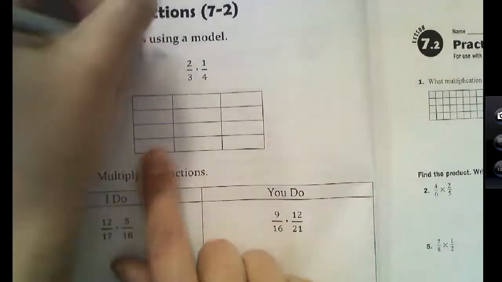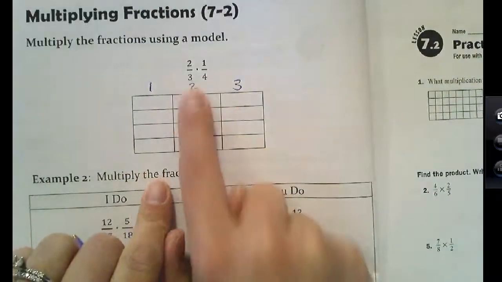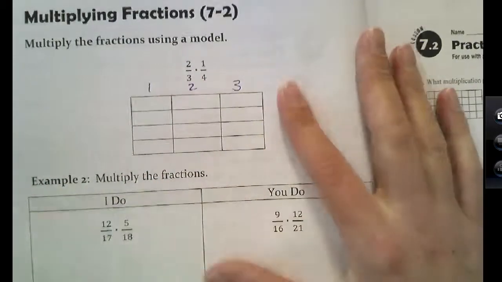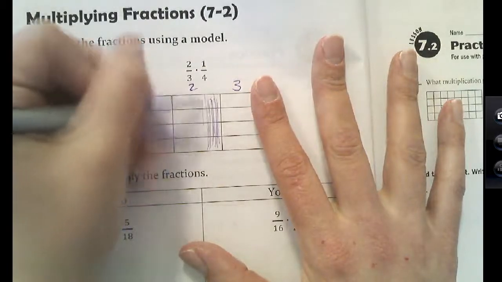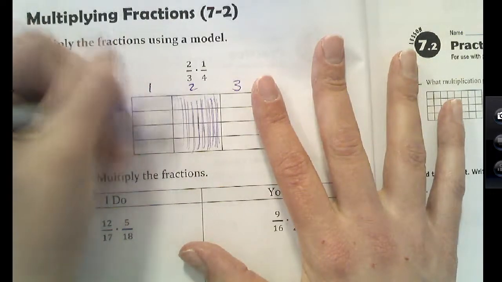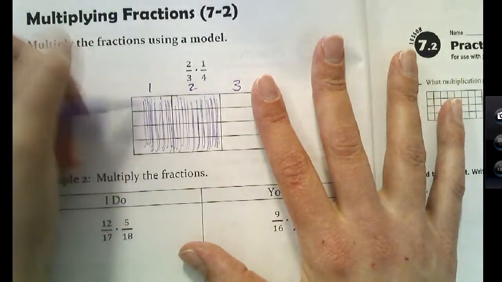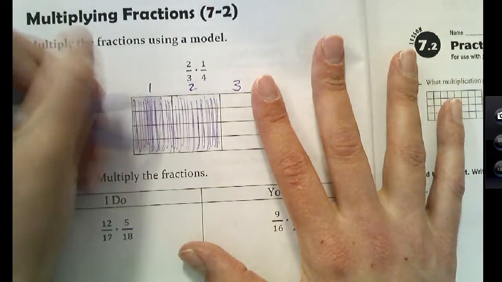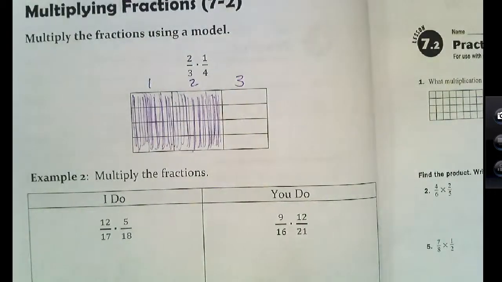So do you see how I've got 1, 2, 3 columns right here? Go ahead and shade in 2 out of those 3 columns. So you're going to shade in 2 out of the 3. And I'm shading mine in kind of lightly. So shade in 2 out of those 3 vertical columns.